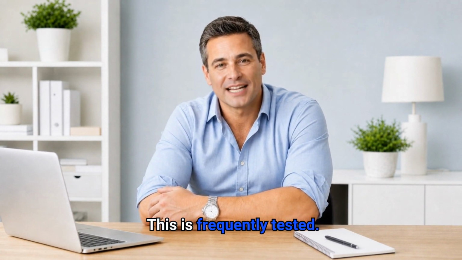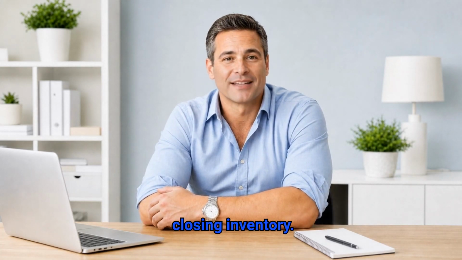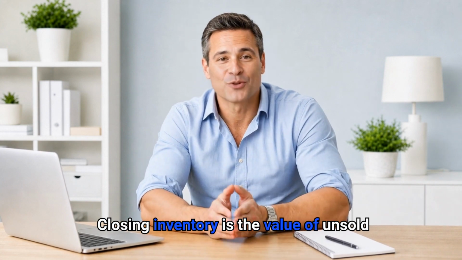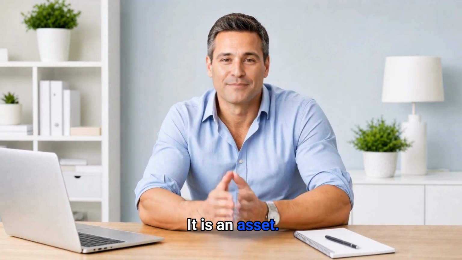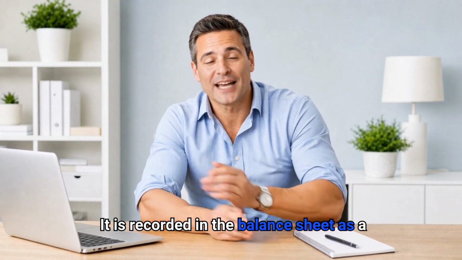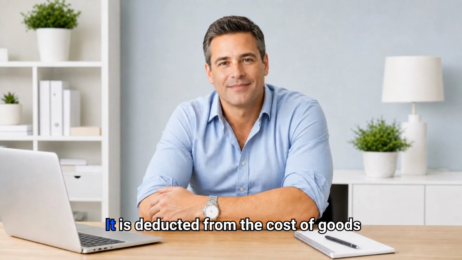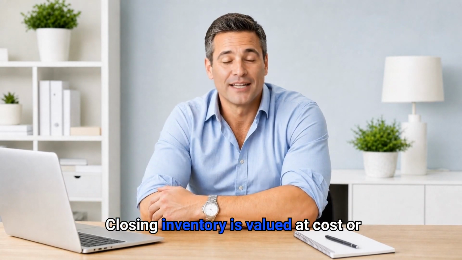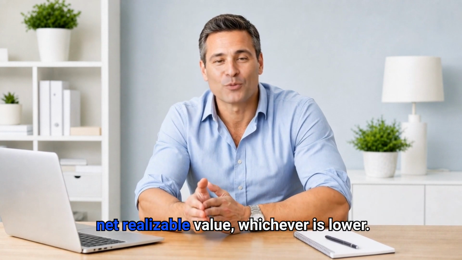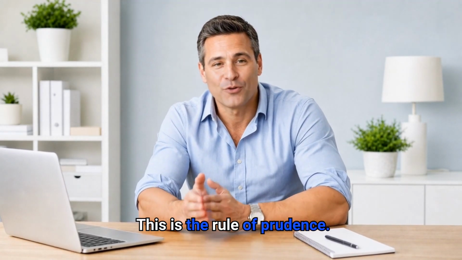This is frequently tested. Now let me explain the importance of closing inventory. Closing inventory is the value of unsold goods at the end of the period. It is an asset. It is recorded in the balance sheet as a current asset. It is also used in the trading account. It is deducted from the cost of goods sold. Closing inventory is valued at cost or net realizable value, whichever is lower. This is the rule of prudence.